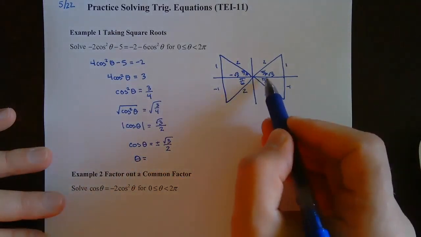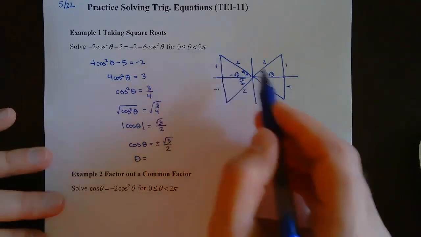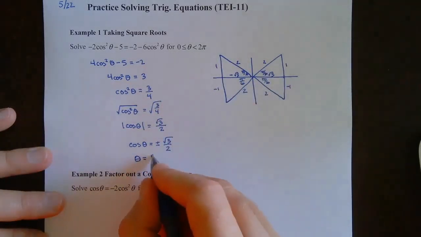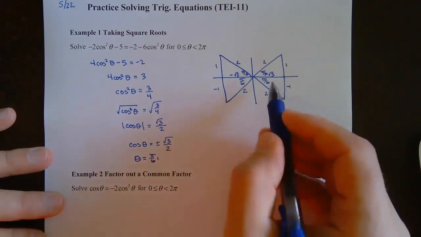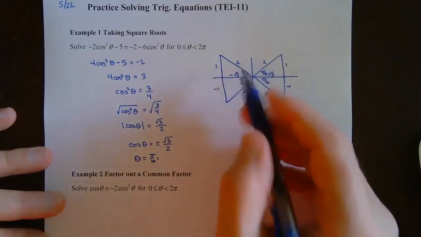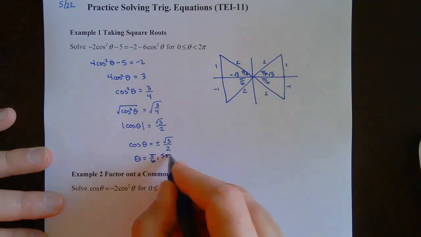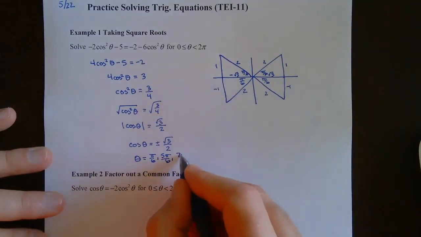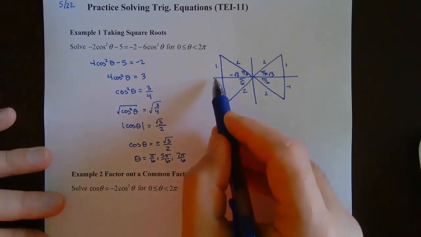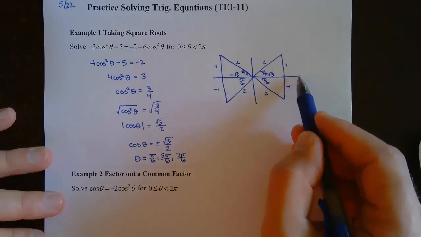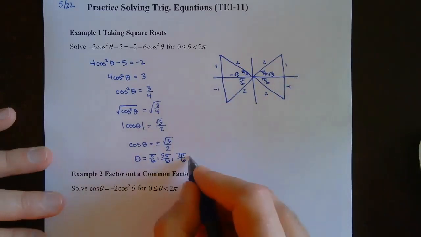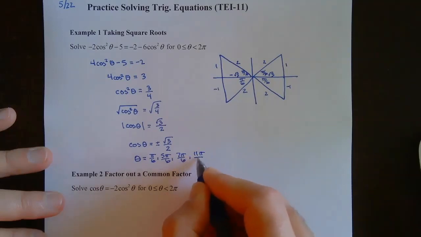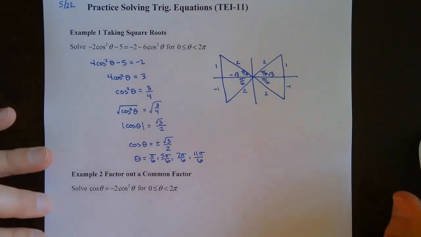So theta could be, because we're only going to go from 0 to 2 pi, pi over 6. That's one of our answers. This would be 6 pi over 6, gotta back up, so 5 pi over 6. 6 pi over 6, got to go one more, 7 pi over 6. And if this is 6 pi over 6 right here, this would have to be 12 pi over 6, but that's too much. Back off, right? So that would be 11 pi over 6. All right, and there's our 4 answers. Okay, let's go to the next one.